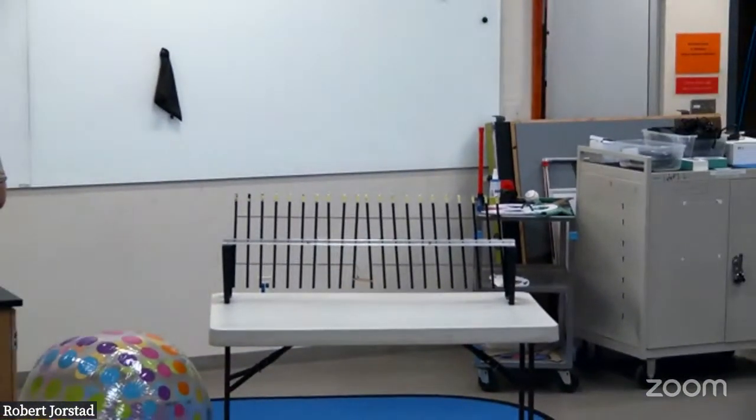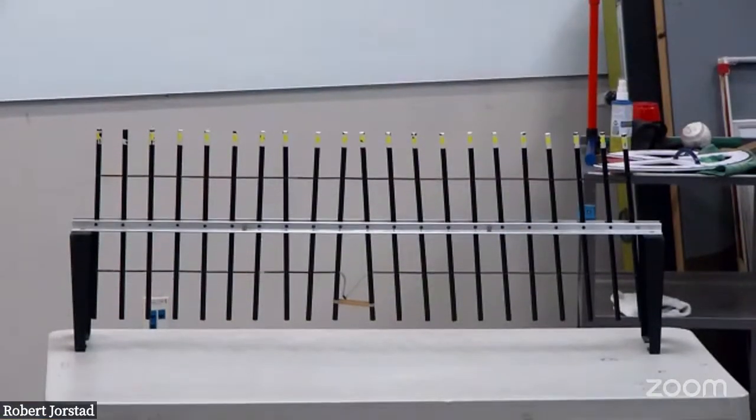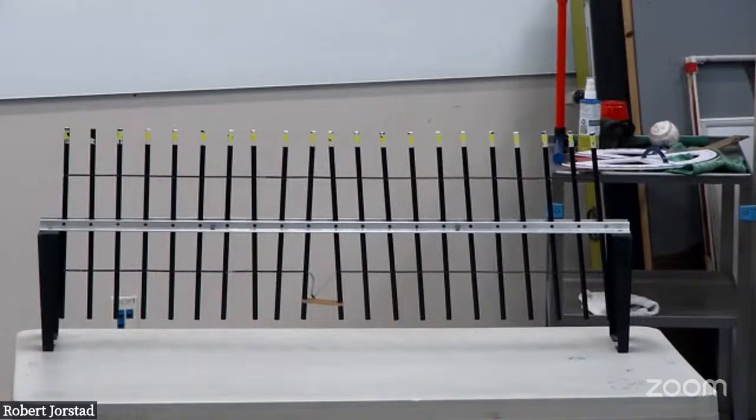Oops. Just getting this set up. I got my backdrop fell down. Just a second.